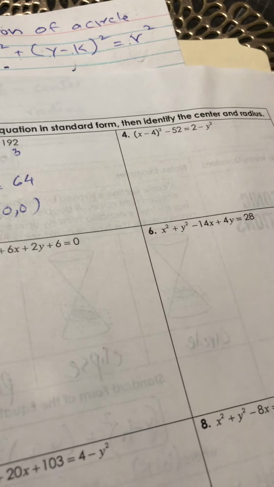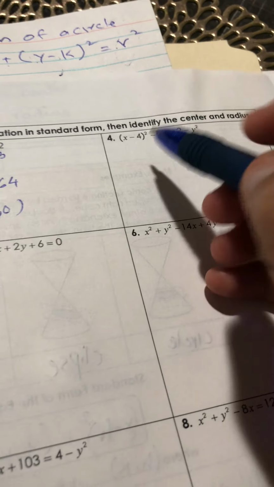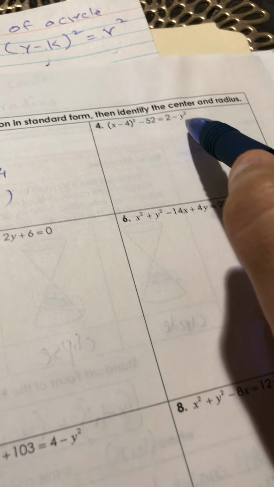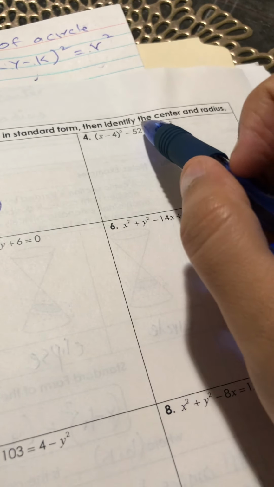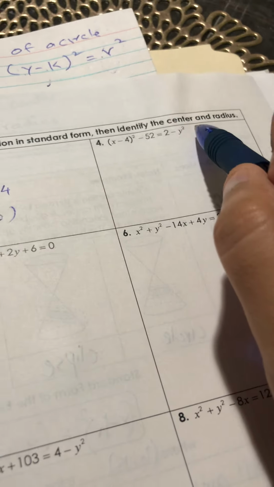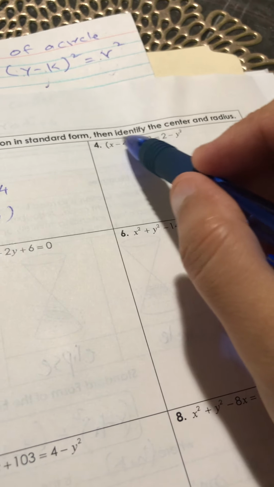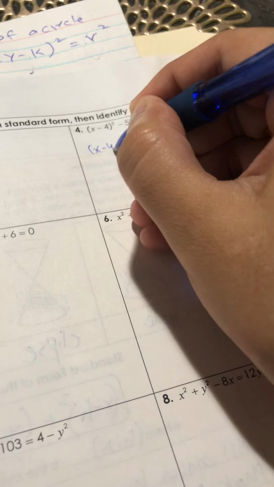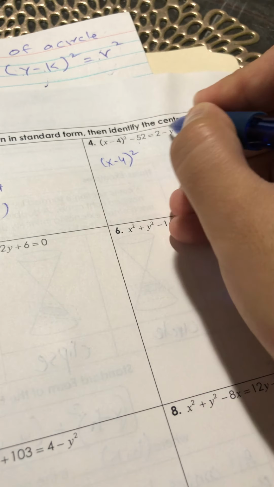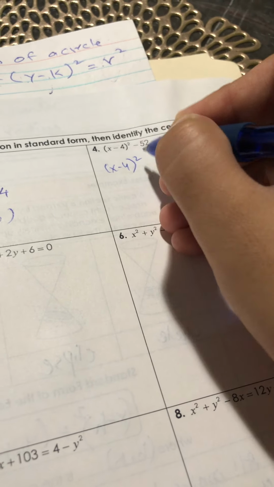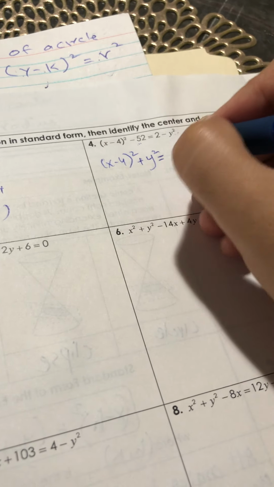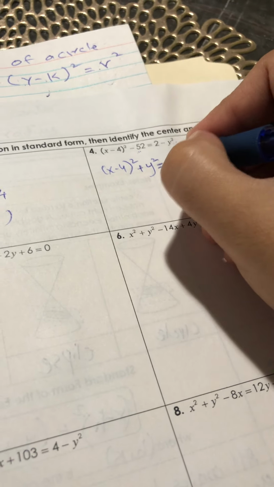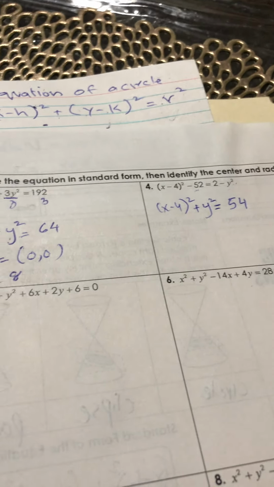In this one, first of all, the equation is not in the standard form. I have to rewrite it, so I need to have y squared here and this 52 on the other side. I know the x term is squared already, so (x minus 4) whole squared. I'm going to move this 52 to the other side, and y squared to this side becomes plus y squared equals 52 plus 2, which is 54. Now this is in the standard form.